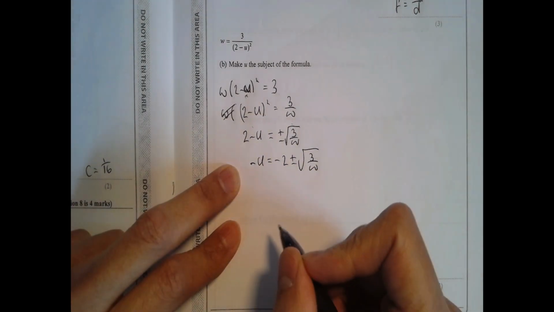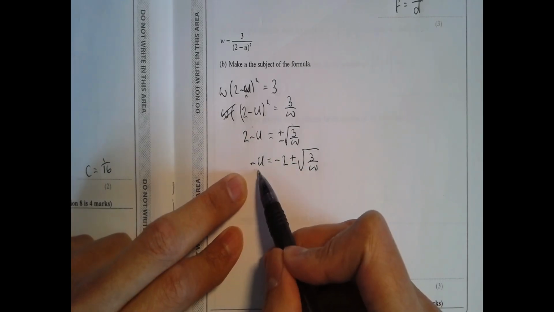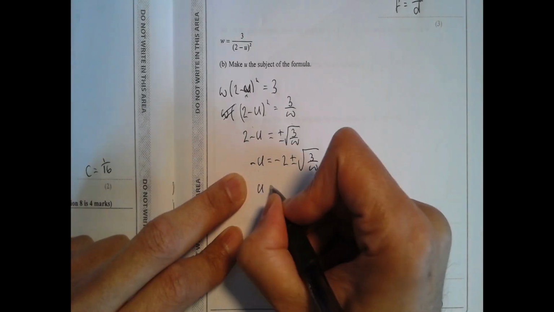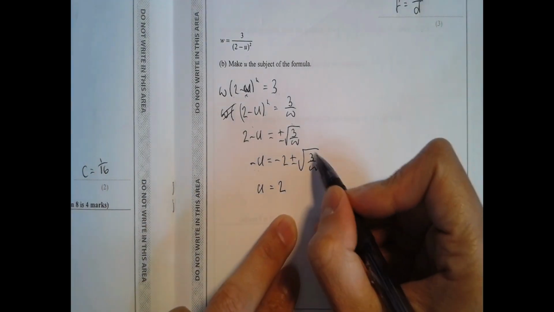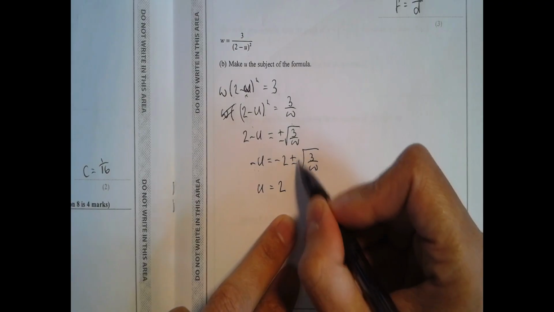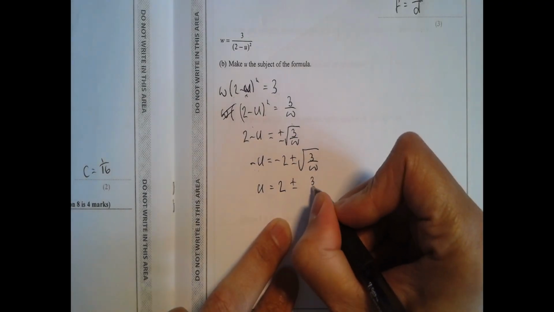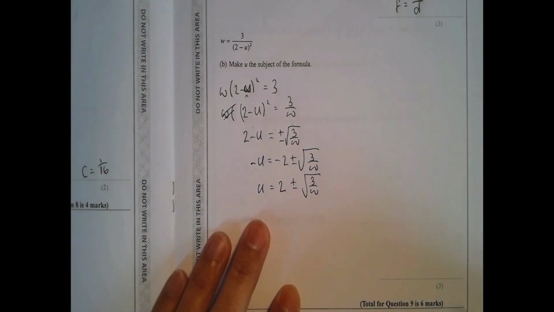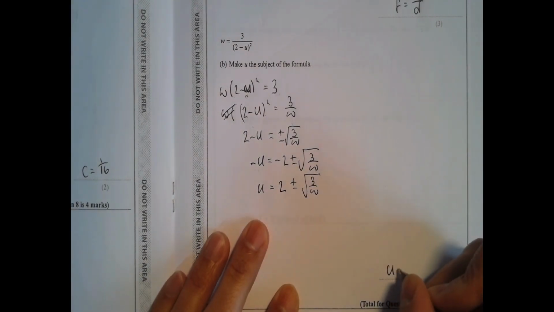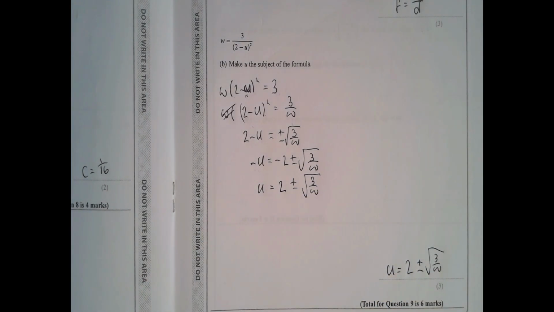Okay, and then essentially I'm going to now multiply both sides by -1. So if I multiply -u by -1, it's going to be u. If I multiply -2 by -1, it's going to be 2. And if I multiply this by -1, because it's plus or minus, it's still just going to be plus or minus. So it's going to be plus or minus 3 by w square rooted. And that there is going to be my answer. So u is equal to 2 plus or minus the square root of 3 by w.